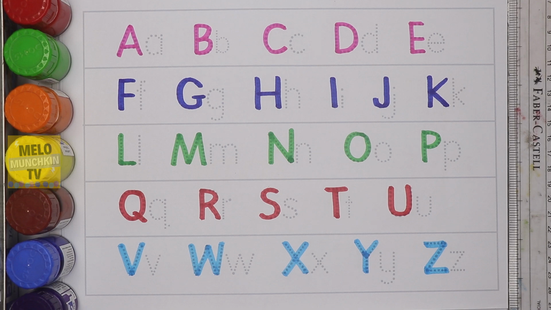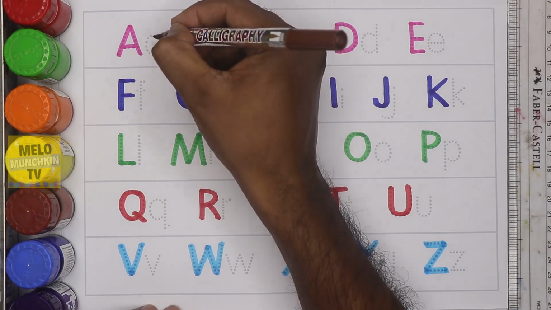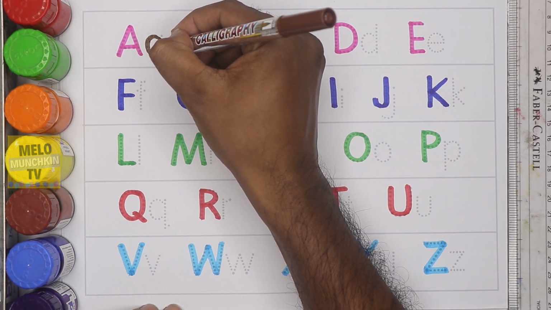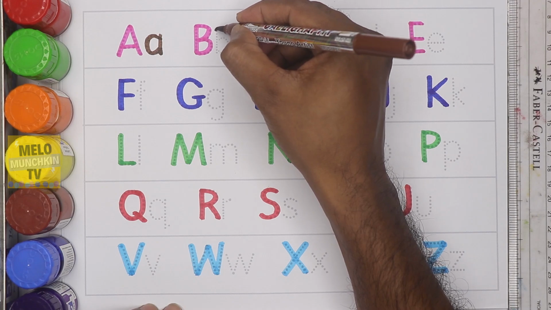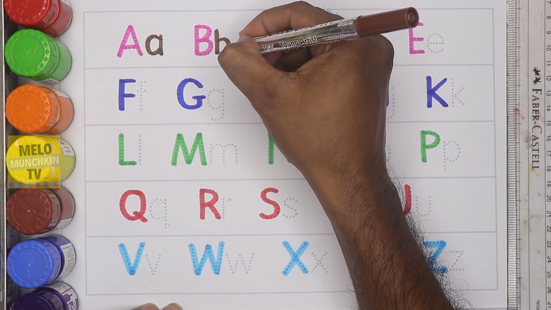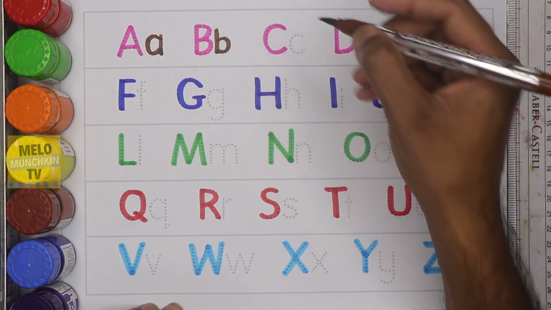Now we'll write alphabets in small letters. So for that I'll choose brown color and write the letter A. Small letter A. A for apple. B. Small letter B. B for ball.